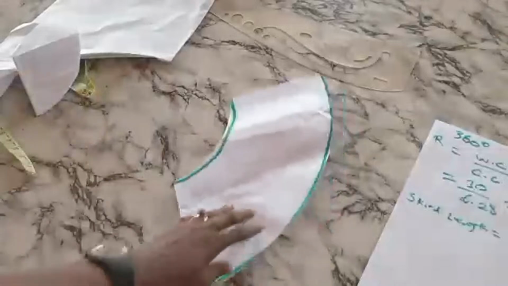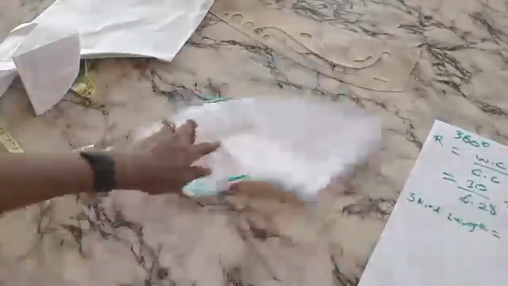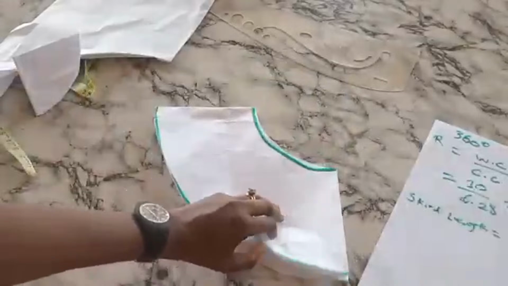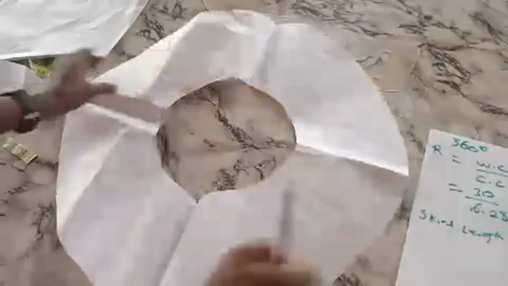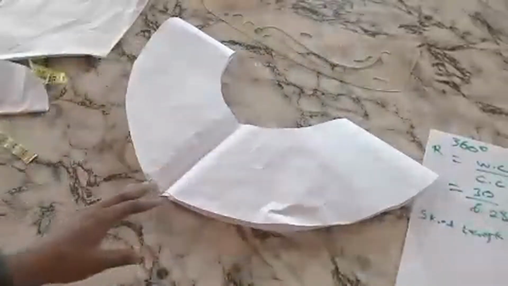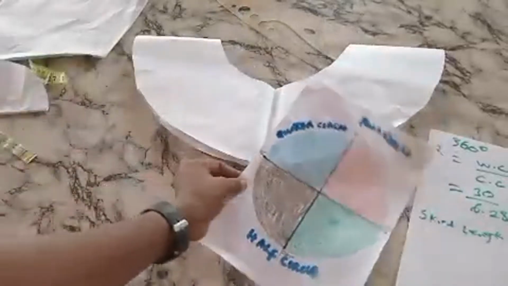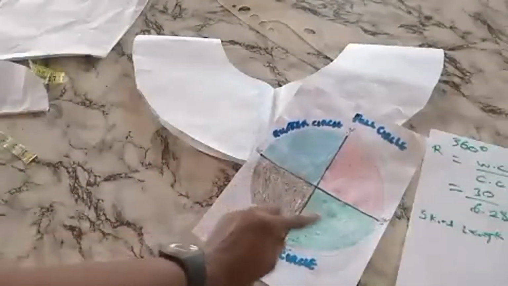Okay, so look at what we have here. So this is 360 degrees. You're going to notice this is now the full circle. That's why it is divided into 4, just like it is on the circle. 1, 2, 3, 4.